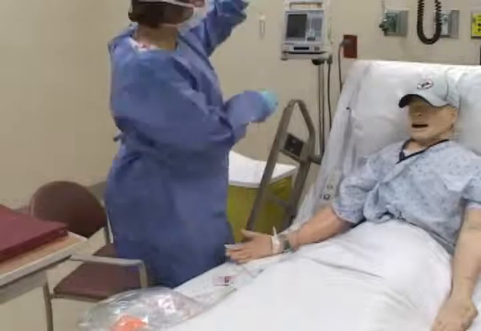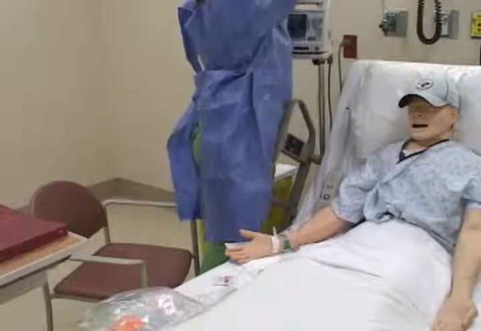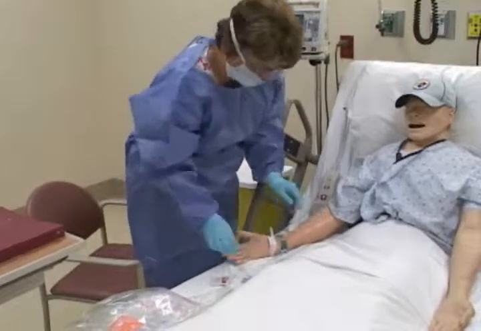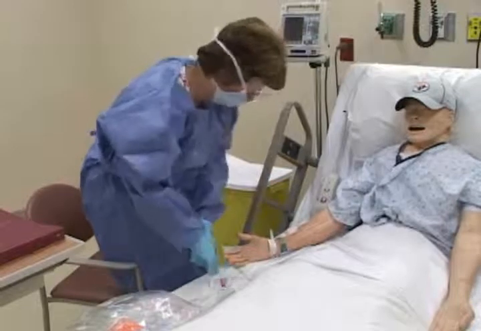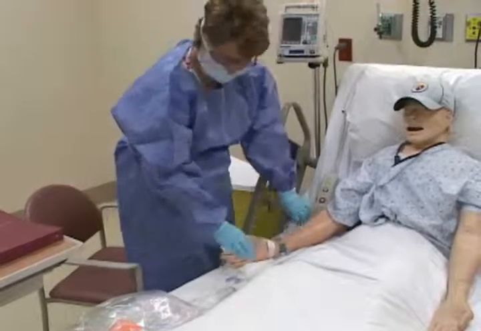Great, you have a nice blood return. That tells me it's still in your vein. Oh, good, I'm glad. And you're not having any problems at your IV site, as you have told me. Nope, feels good. So now I'm going to continue with your other drugs.